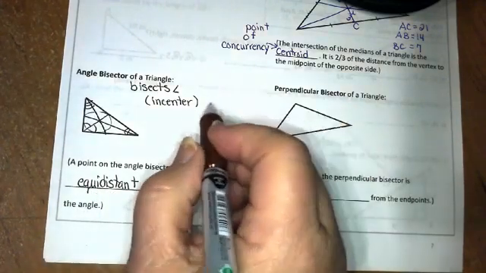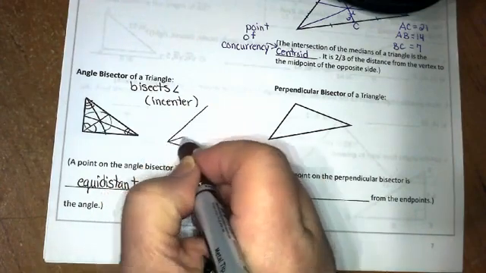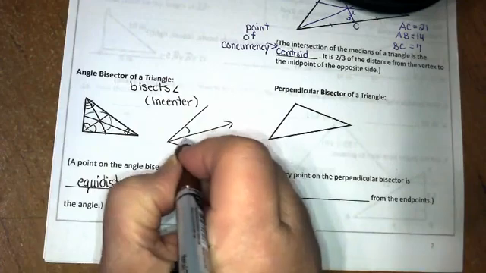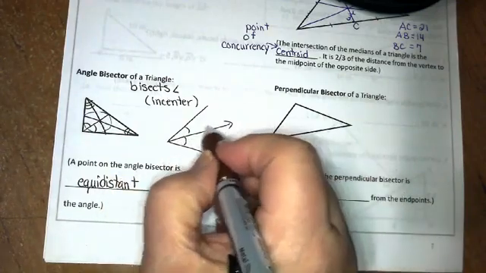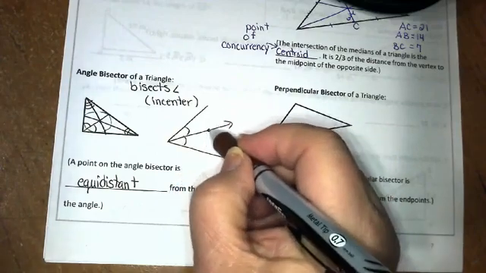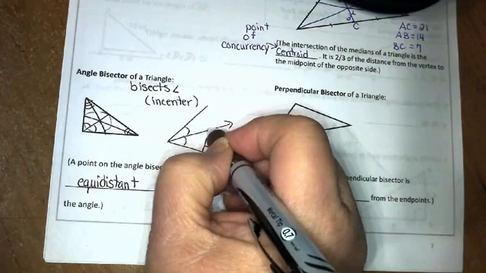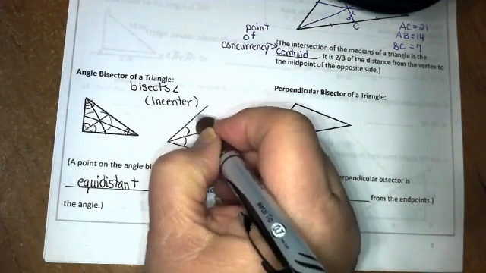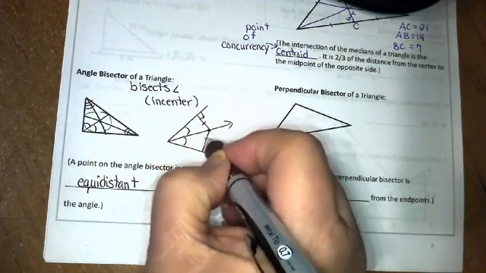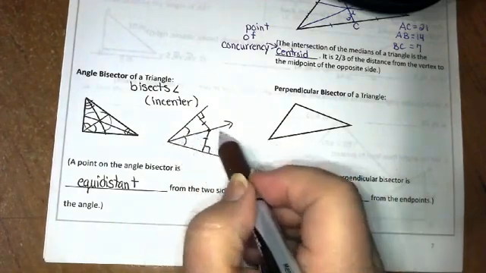So if I've got my angle bisector, right here, this is going to be the angle bisector. Then what we're saying is if I pick a point and I measure the distance from my point to that side, and then I measure the distance from my point to this side, these two distances would always be the same if that's an angle bisector.